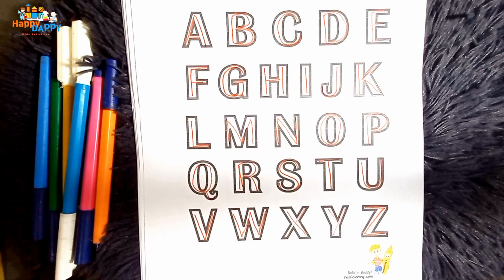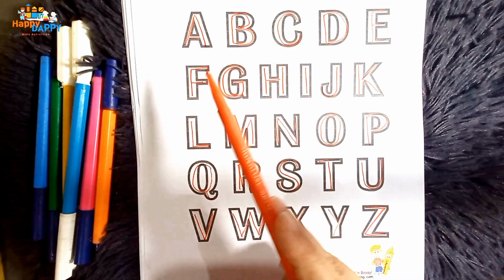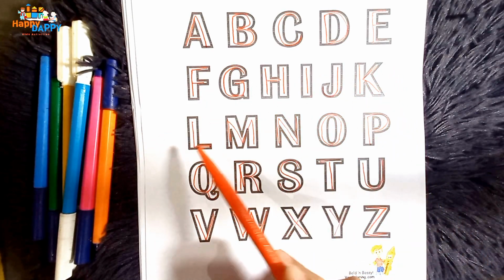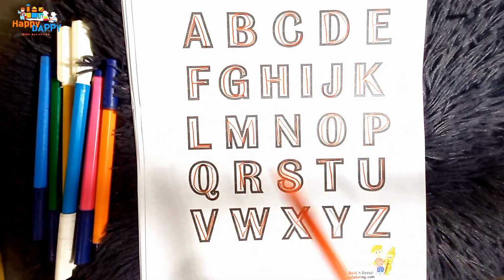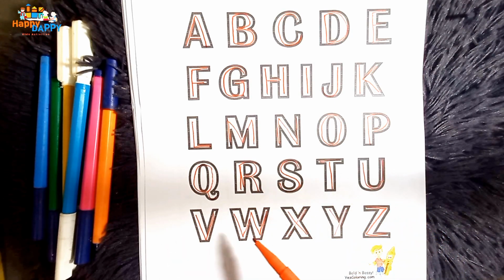Sing these letters again with me. A, B, C, D, E, F, G, H, I, J, K, L, M, N, O, P, Q, R, S, T, U, V, W, X, Y, and Z.